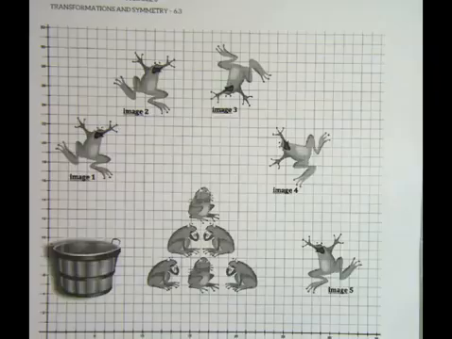The first pre-image is image 1, and the final image is image 2. When we're trying to decide which transformation could have occurred to take image 1 onto image 2, we need to think about the properties of the transformations.